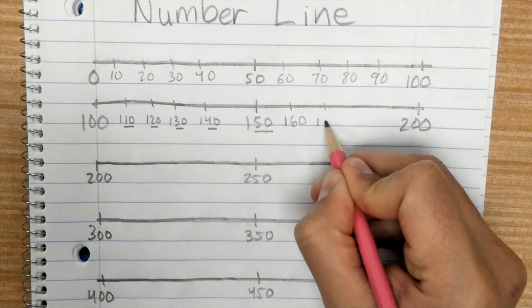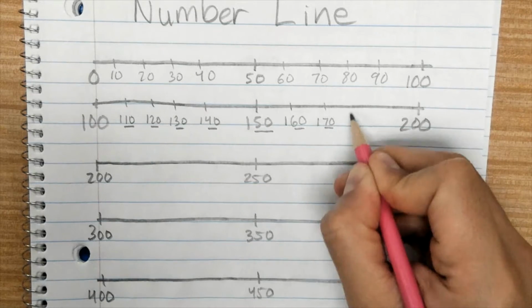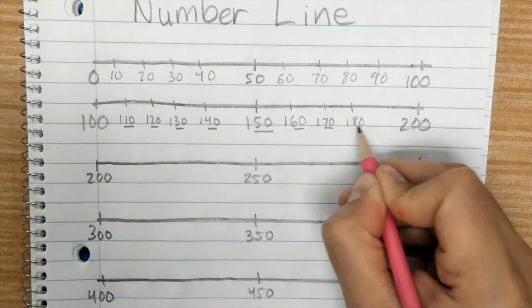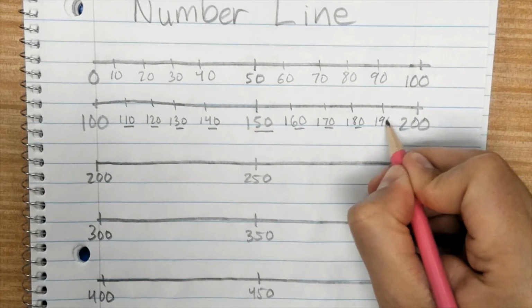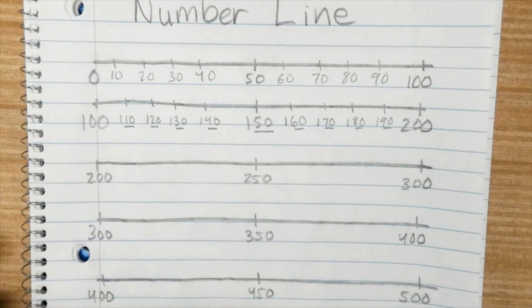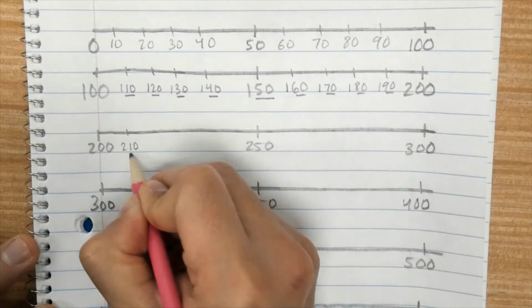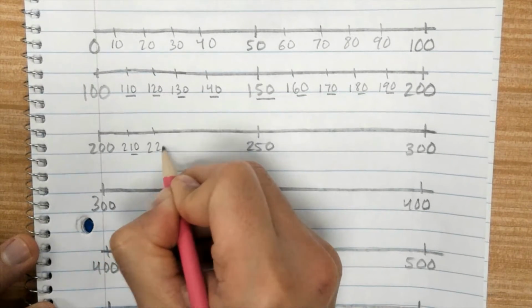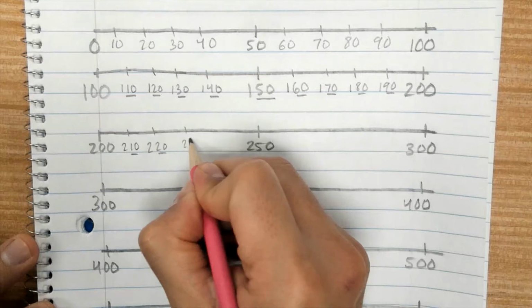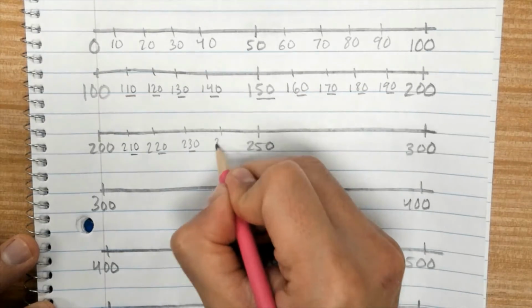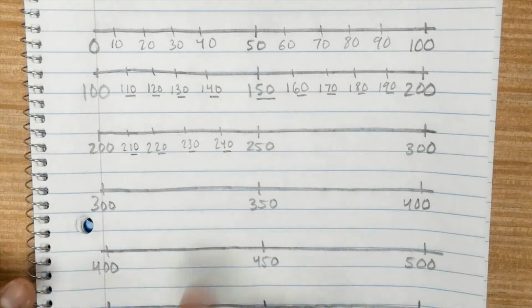Then 170, 180, 190. Okay, that's what we do. Then same thing, 200, 210, 220, 230, 240. Same idea as we did in the other number line.